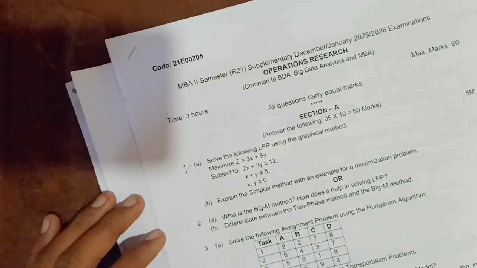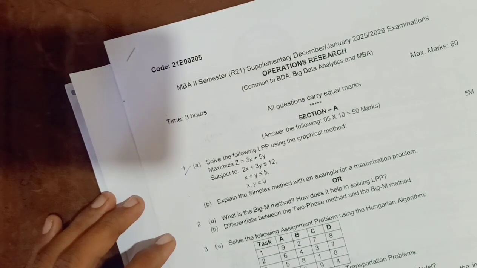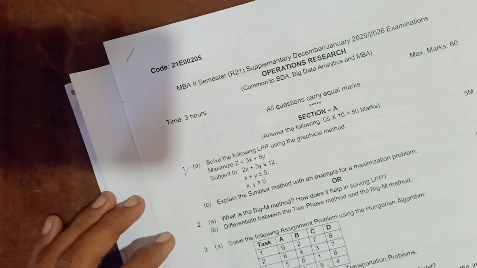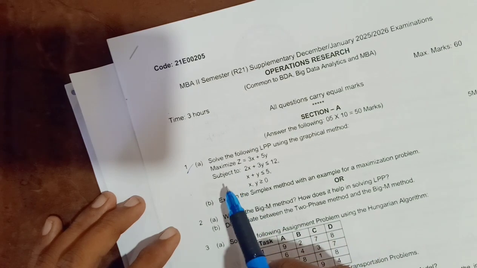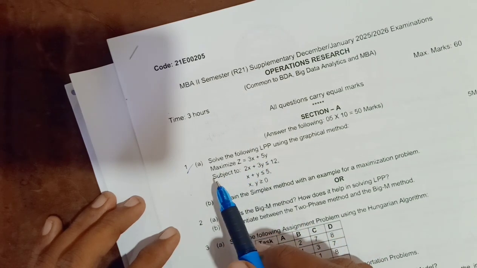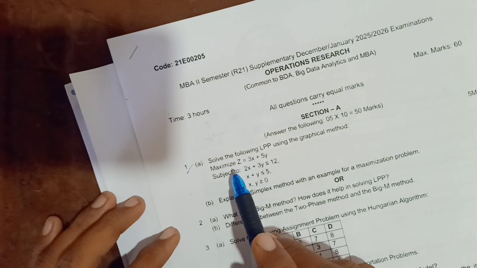Hello learners, today we are going to solve a linear programming problem using the graphical method. The problem given is a maximization problem.